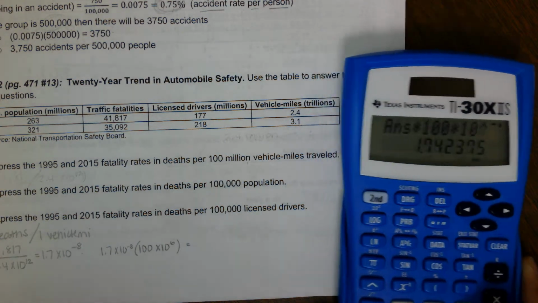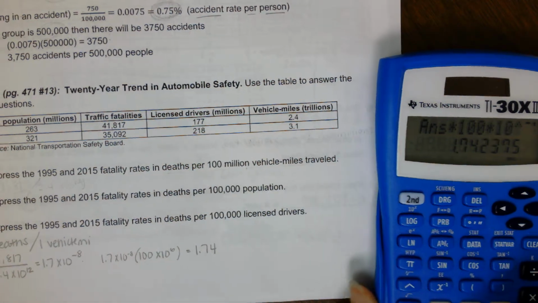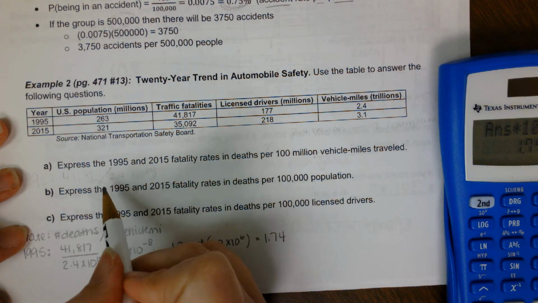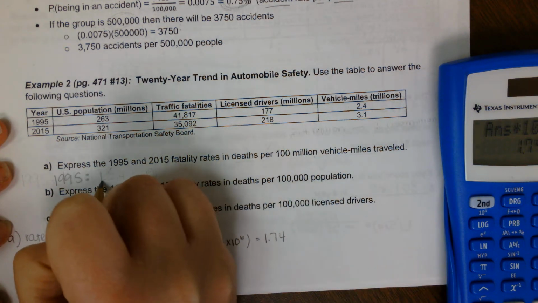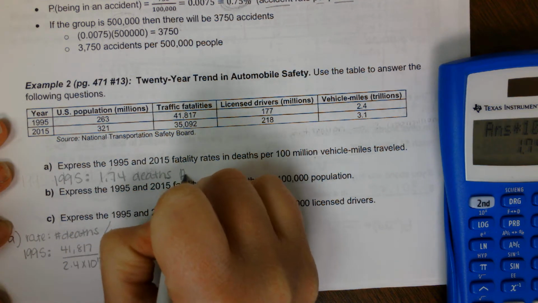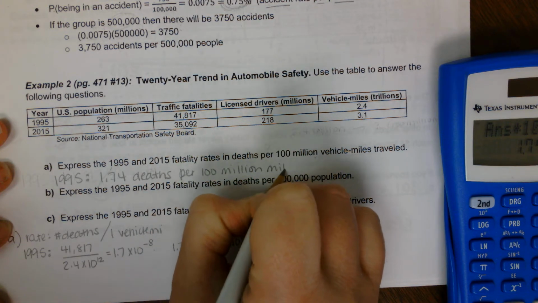And rounded, I have 1.74. So I should expect in 1995 to have 1.74 deaths per 100 million miles.